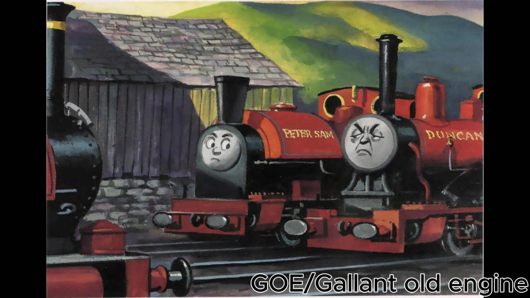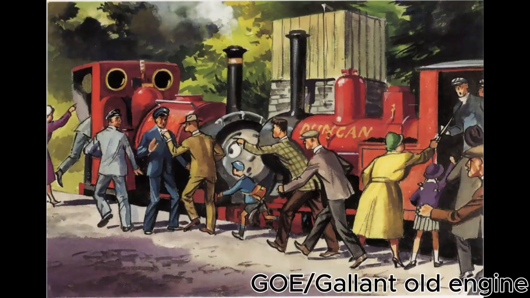Gallant Old Engine. Now in the TV series, when Skarloey starts to tell the story, he says, before you came here. In the railway series, he said, year before you came here. In the railway series, this also takes place on the same day as Passengers and Polish take place. This is not the case in the TV series. The story is told to us only afterwards.